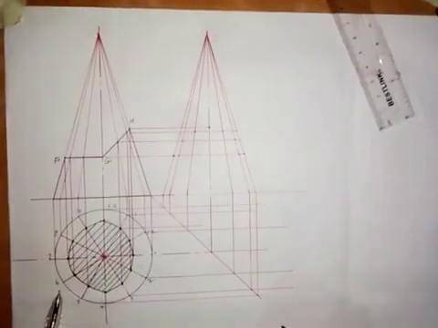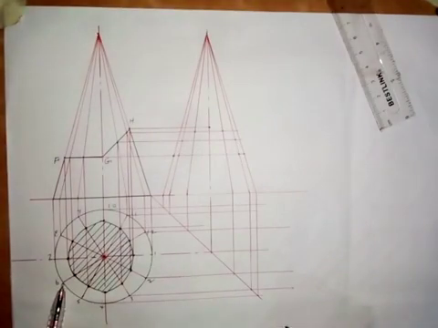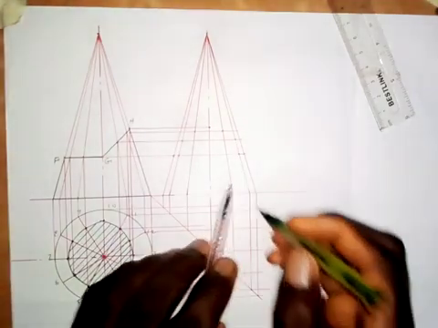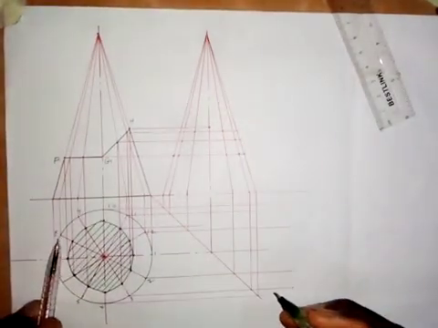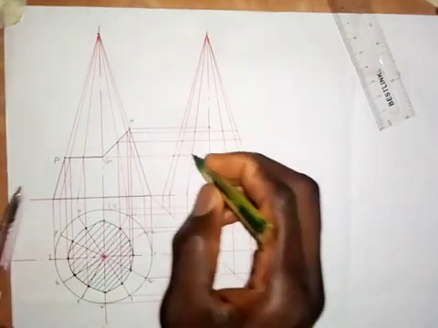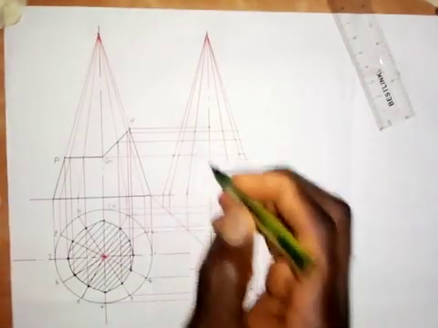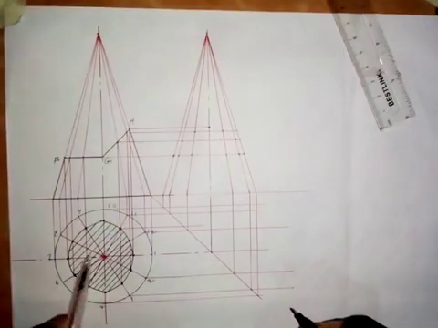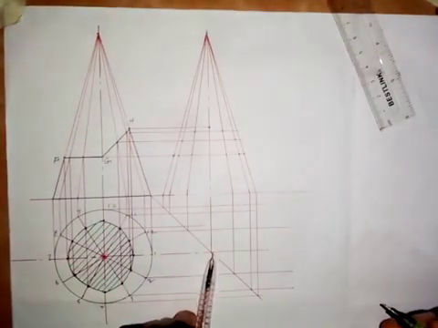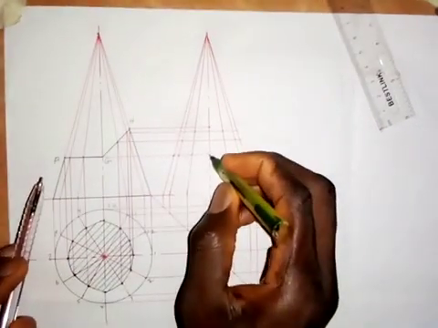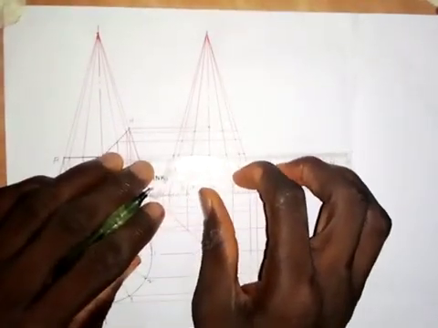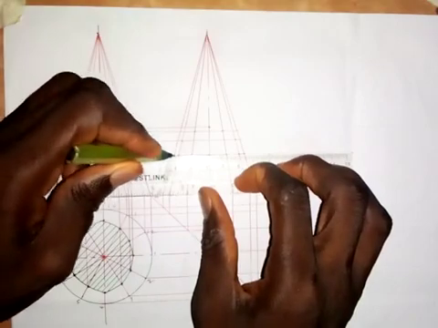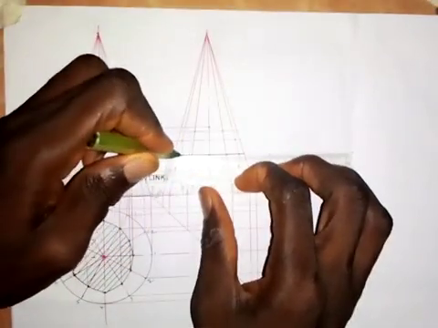Then the next is 6 and 8. 6 and 2 are together. So if I go up like this, this is 6 here. Then 8 and 12 are the same point of the circumference of the circle. This is 8 here. Then I have 7. 7 is also on this line, so this is where we have 7. This will be a straight line, direct.